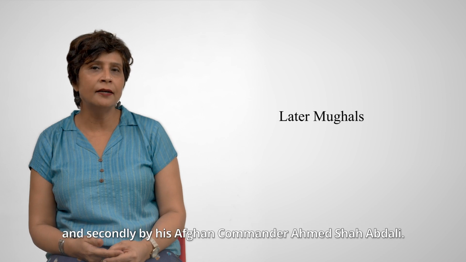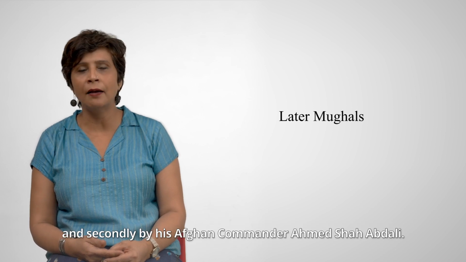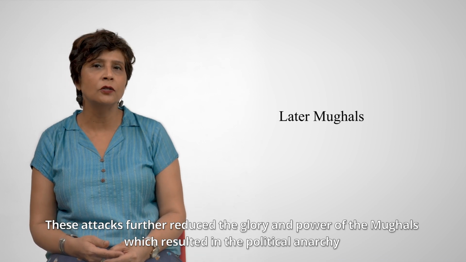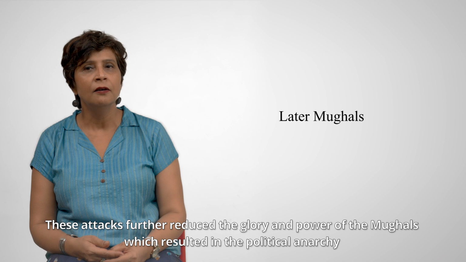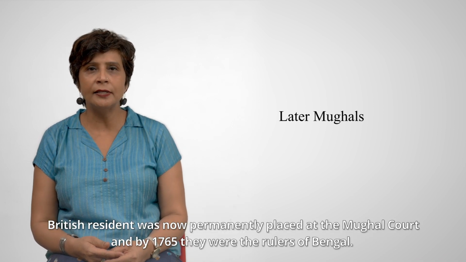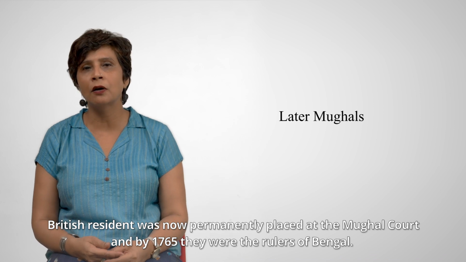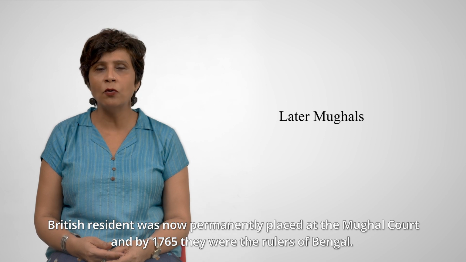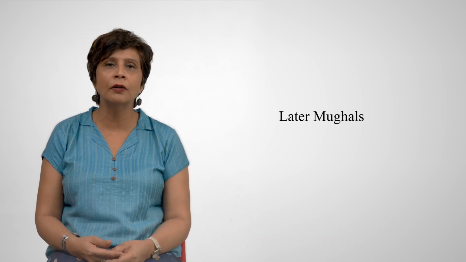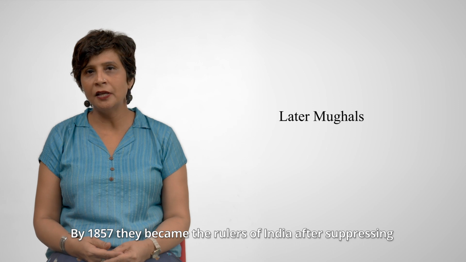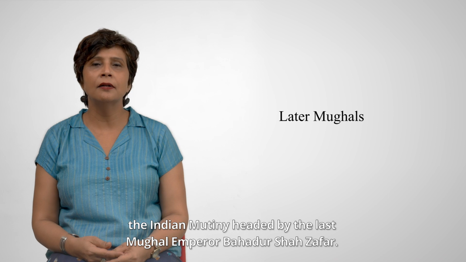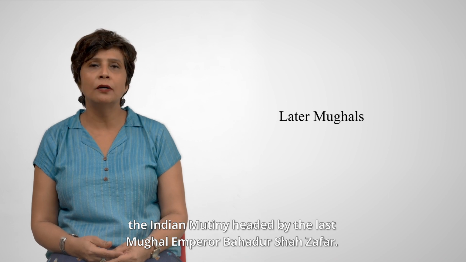Secondly, the second attack was by his Afghan commander Ahmad Shah Abdali. These attacks further reduced the glory and power of the Mughals, which resulted in political anarchy and strengthening of the British and the French hold in India. A British resident was now permanently placed at the Mughal court, and by 1765 they became the rulers of Bengal after defeating Nawab Siraj-ud-Daula. By 1857 they became the rulers of India after suppressing the Indian mutiny, headed by the last Mughal emperor Bahadur Shah Zafar.